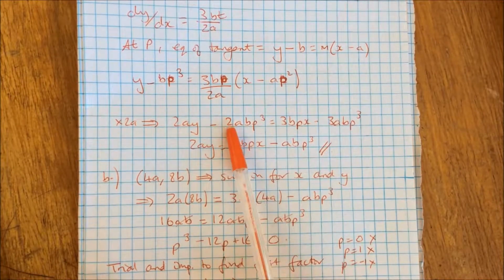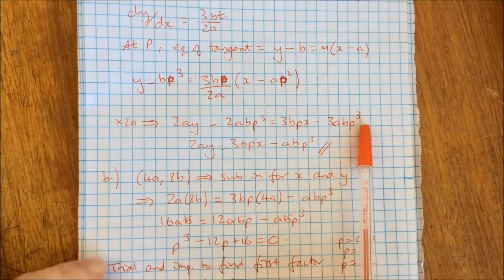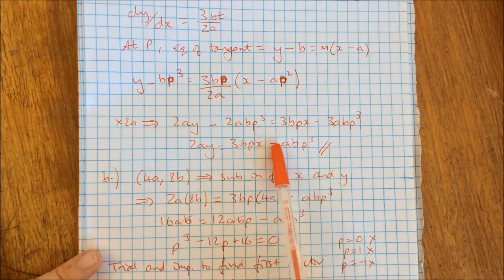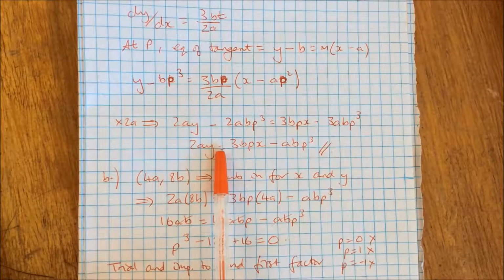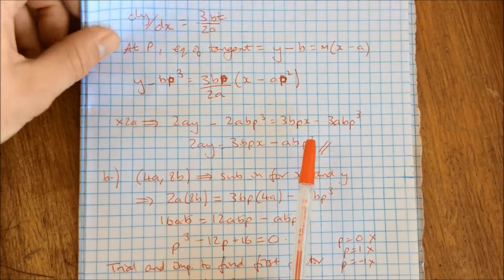Bring this minus 2abp cubed over, it becomes a plus, which leaves me with just the 3bpx on the right hand side minus one of these abp cubes, all equal to where they wanted us to be, 2ay on the left hand side.